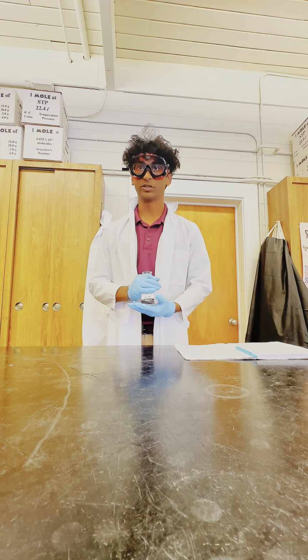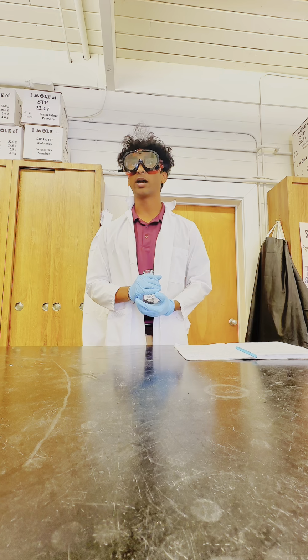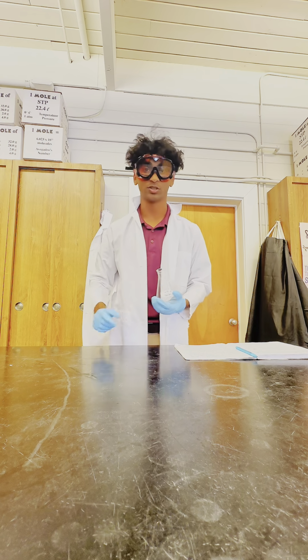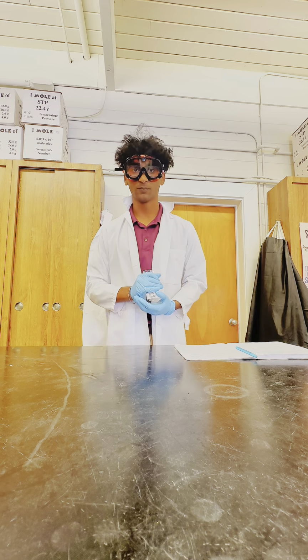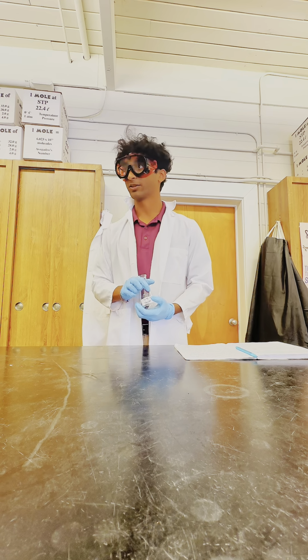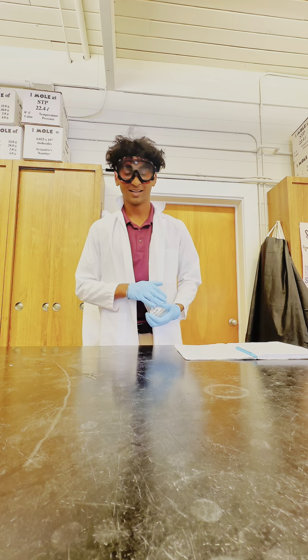One of which, when dealing with strong substances such as strong acids and bases, we might have to use the eye wash station or the emergency shower, which is located across from me, next to the door. Also, when dealing with glass, you have to use a glass disposal located to the right of me.